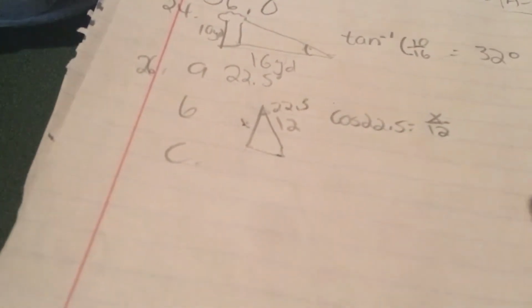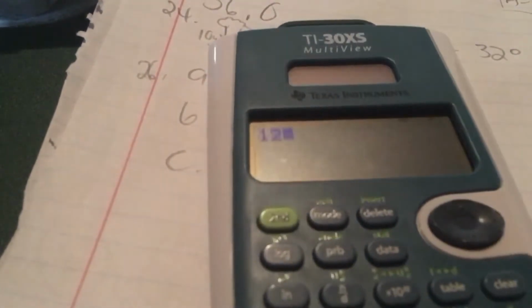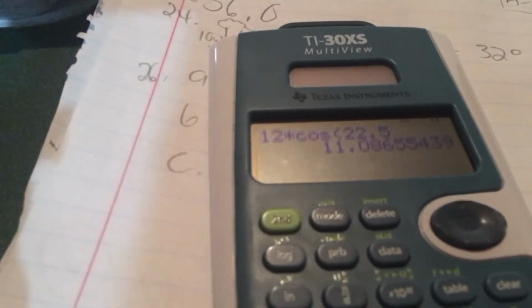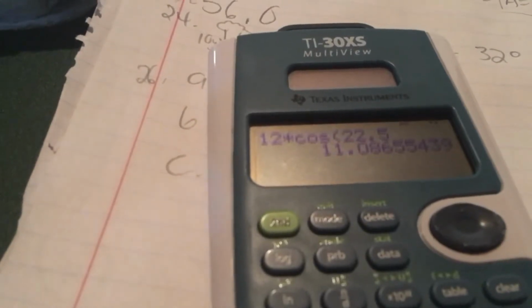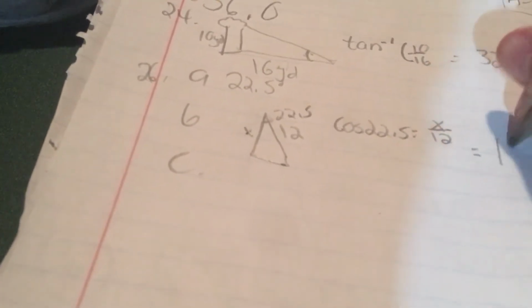Since 12 is on the bottom, you have to multiply by 12 on each side to get X alone. So 12 times the cosine of 22.5, and you get 11.1. You round that to the nearest tenth, so B, the apothem, is 11.1.